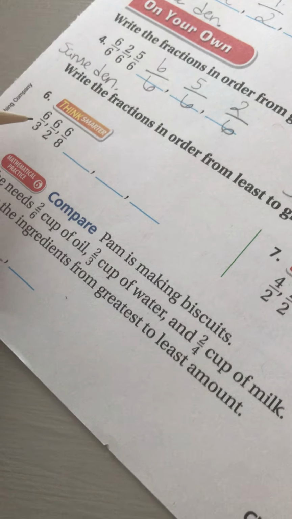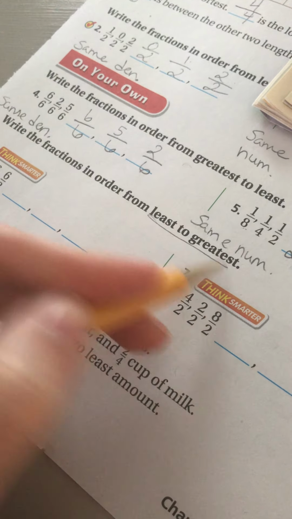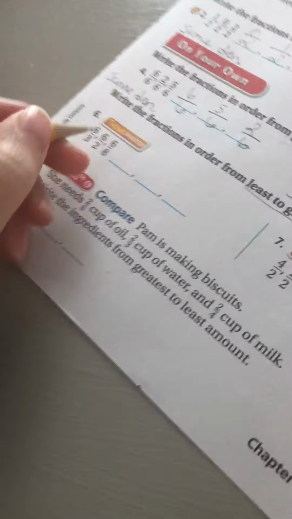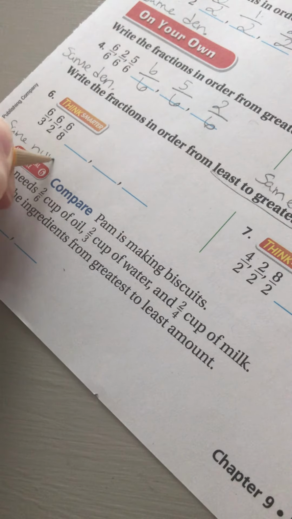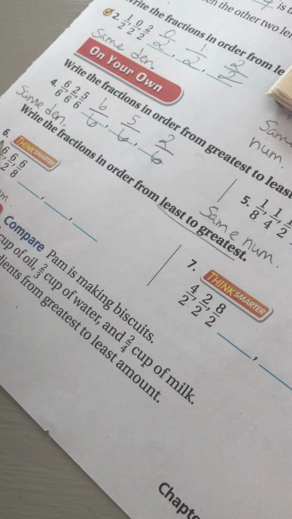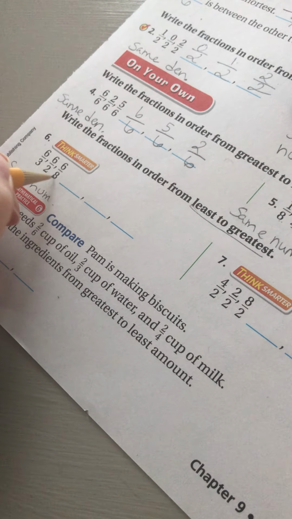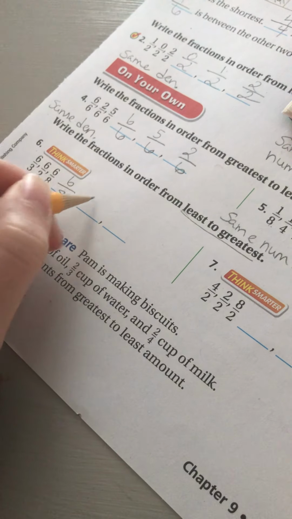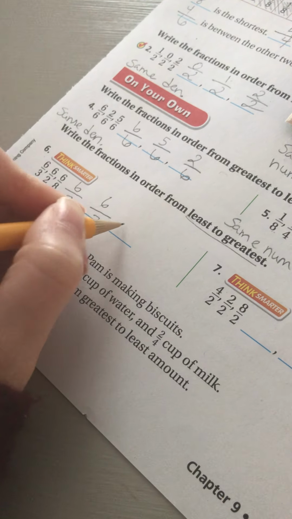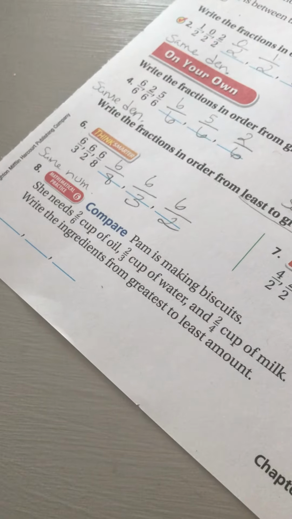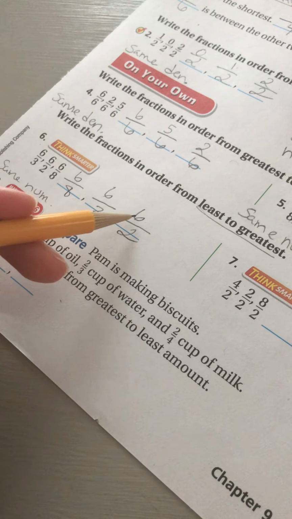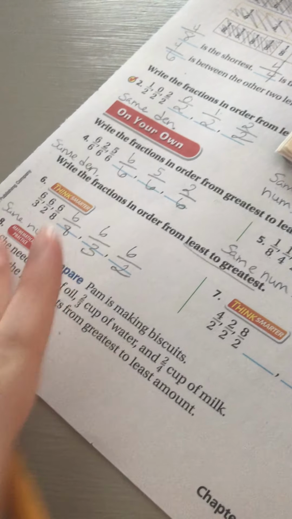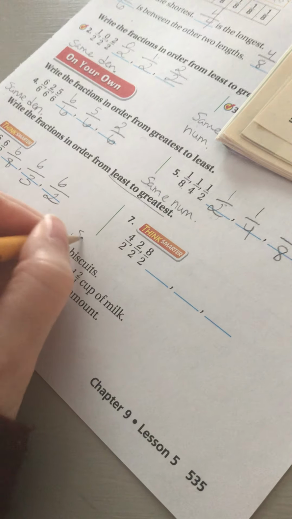All right, number 6, write the fractions from least to greatest, okay? We have the same numerator. So we're gonna check out the denominator, and the one that is actually bigger is a smaller fraction. More pieces, each piece is smaller then. Okay, 6/8, 6/3, and then 6 halves. And we have the same denominator here. So we are going to look at our numerators for number 7.